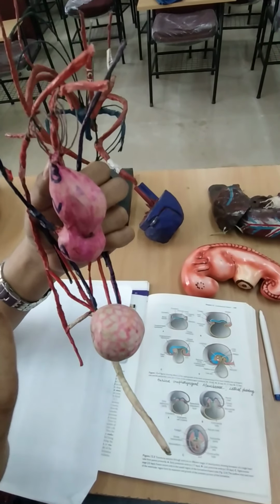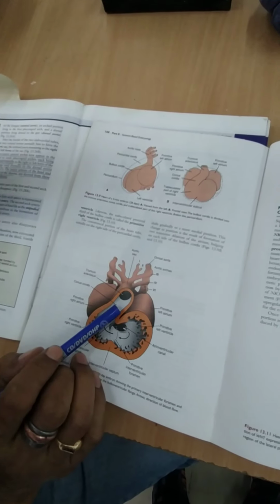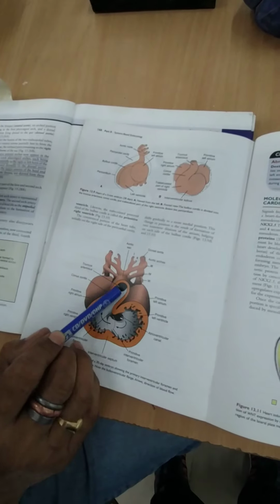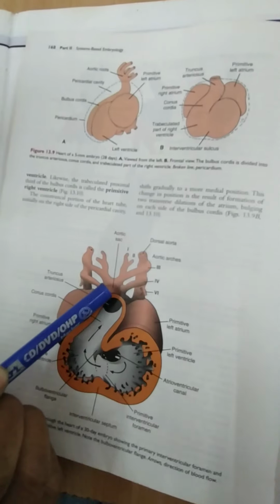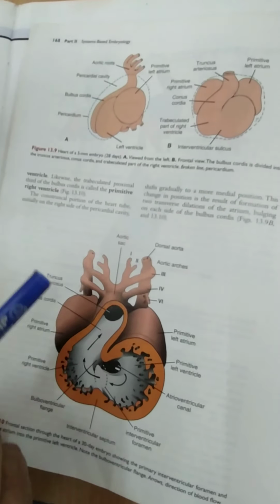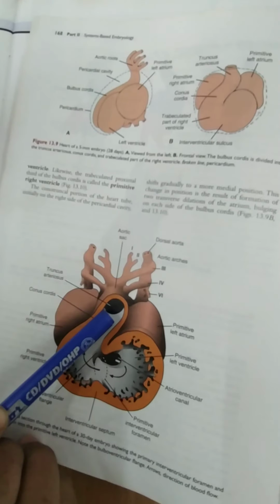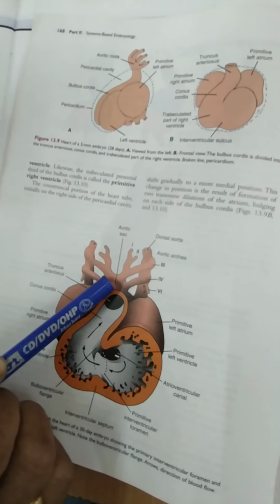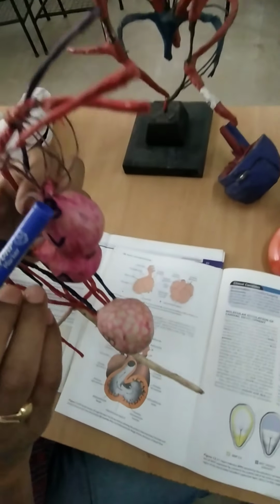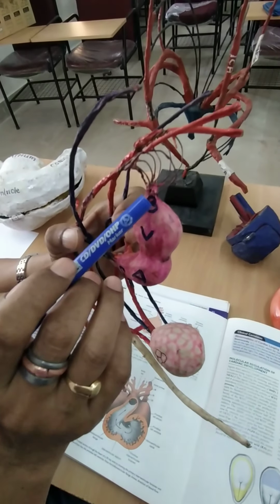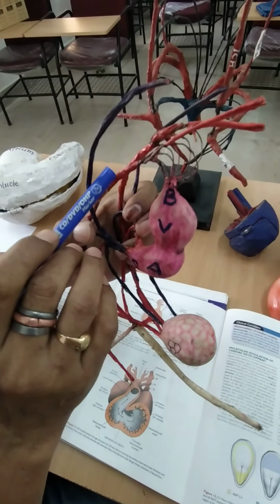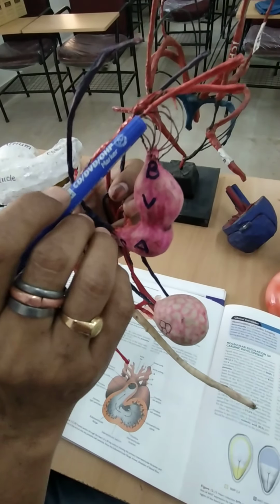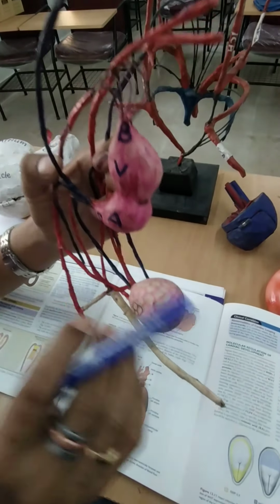Above this truncus arteriosus, there is a dilated part that is called the aortic sac. The aortic sac is the most cranial part of the truncus arteriosus, which is dilated. Now the aortic sac will be connected with the right and left dorsal aorta. So these are the pharyngeal arch arteries.